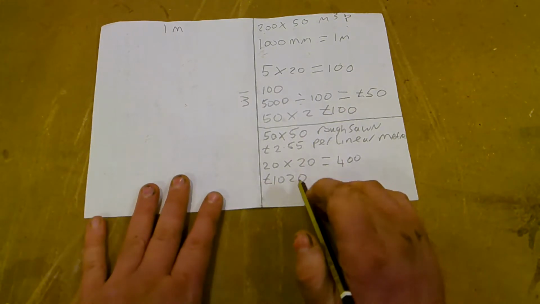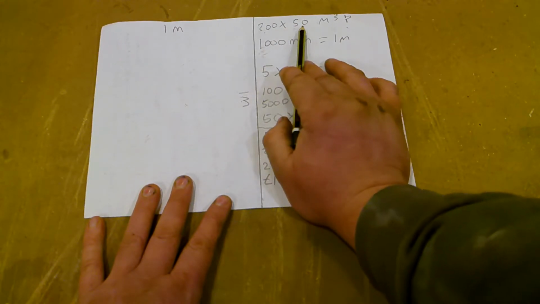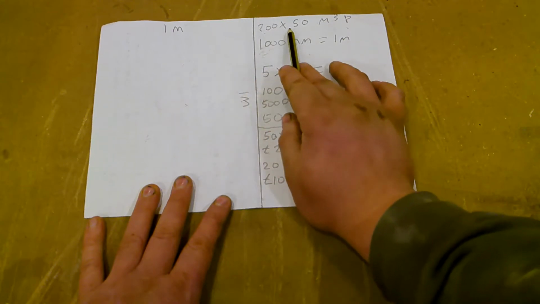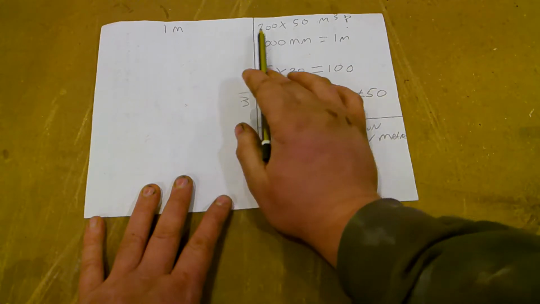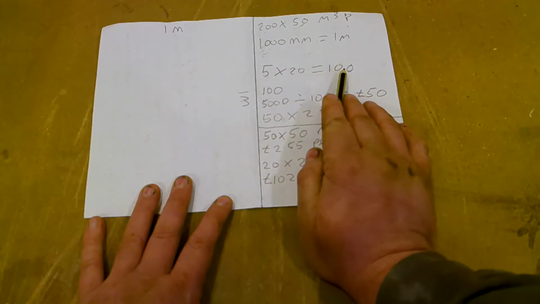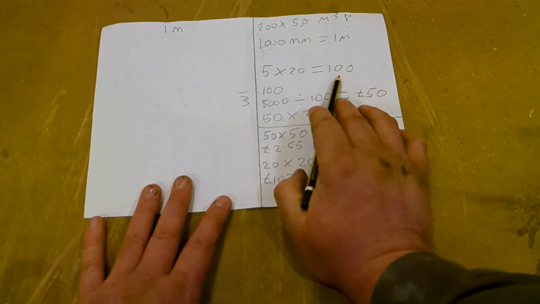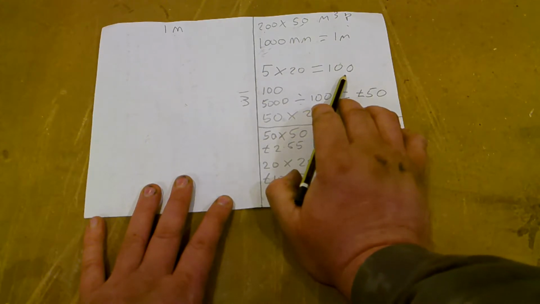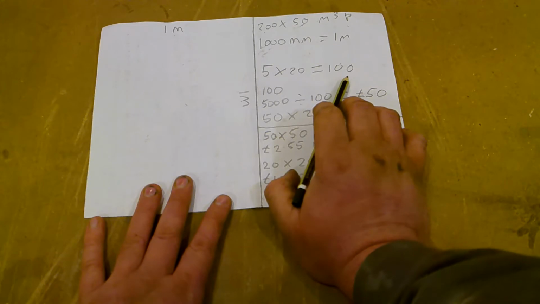Okay, so just to quickly recap, if we need to find how many linear metres are in a cubic metre, all we do is take the size of the timber. So if we go back up to the top, 200 by 50, how many times does 200 go into 1,000? And then how many times does 50 go into 1,000? We times the two numbers together to get the linear metres, and then if we know the price per cubic metre, all we do is divide the cubic metre price by the number of linear metres, and we will know the price per linear metre.